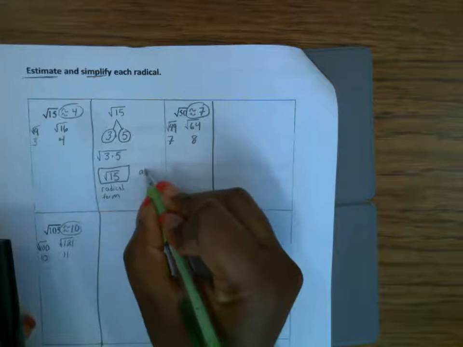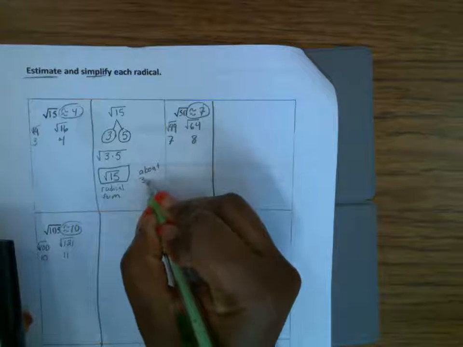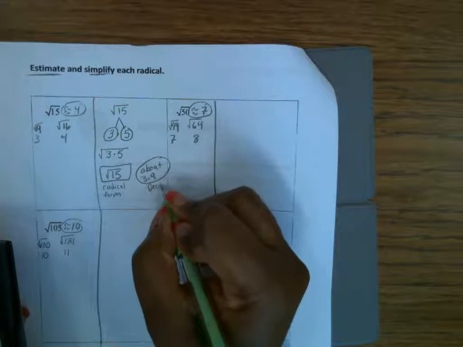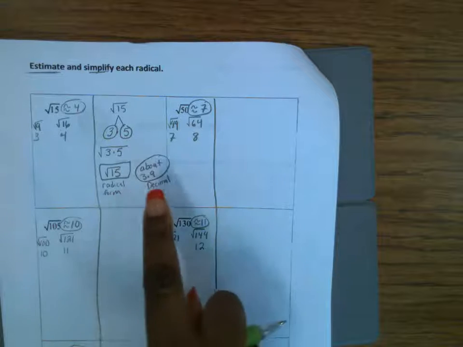So we're going to do about 3.9. And this is the decimal form of the answer. So you got a radical form of the answer, and you got a decimal form of the answer. Just like sometimes you can write an answer as a reduced fraction, and sometimes you can divide and write the answer as a decimal. Okay. Questions, comments, or concerns? Raise your hand if I'm moving too fast.